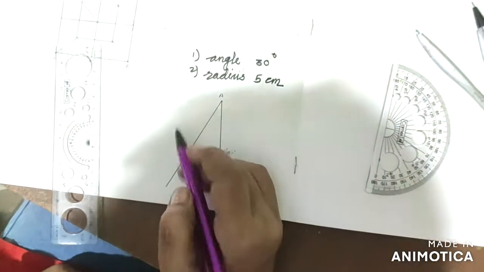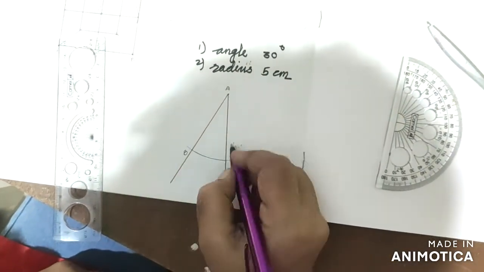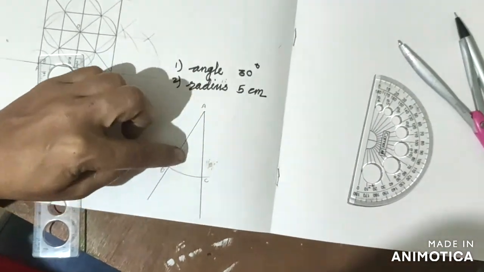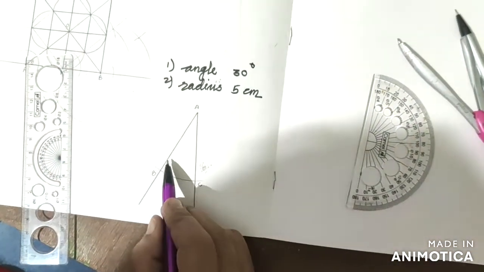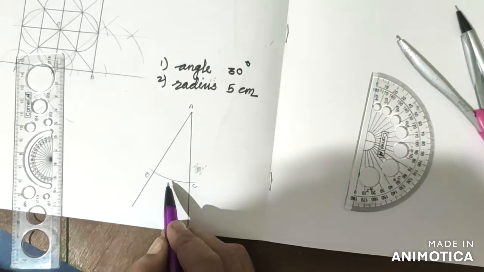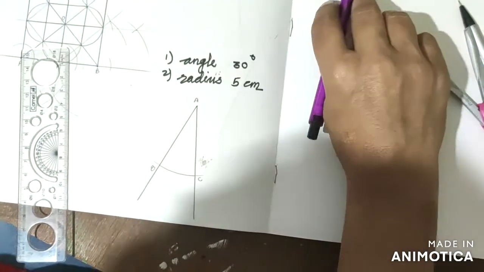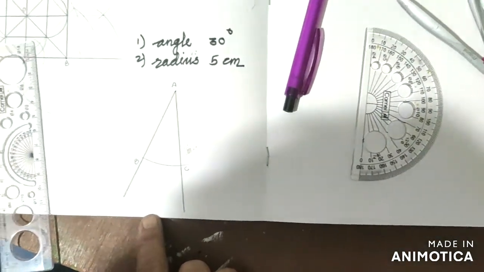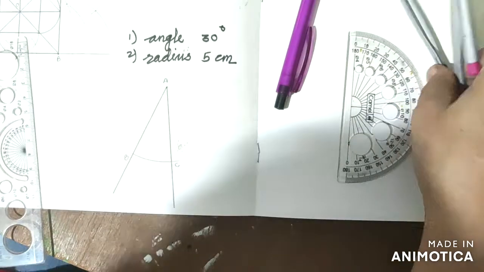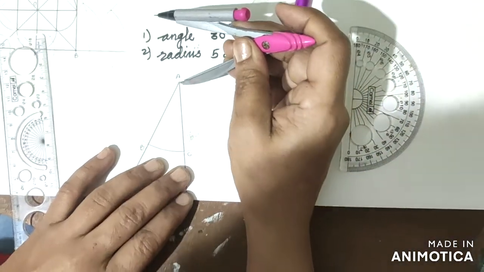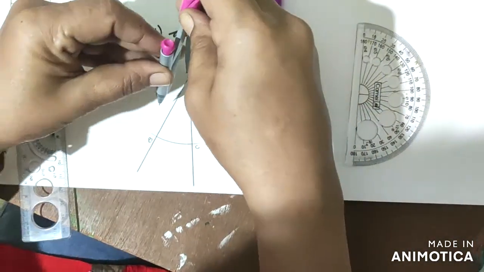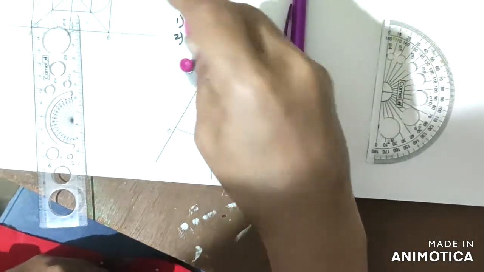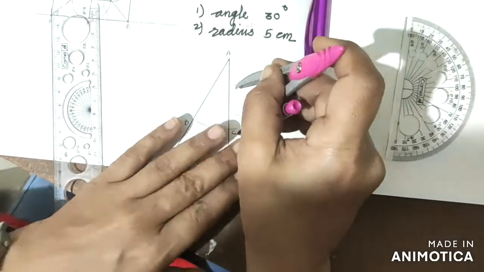Let's name it A, B and C. So we have to draw a half circle here touching all the sides 1, 2 and 3. So what to do for that? We have to divide this angle first. Understand? So let's divide it, and we know how to divide the angle. Very simple it is. In this way we need the same distance to both sides.